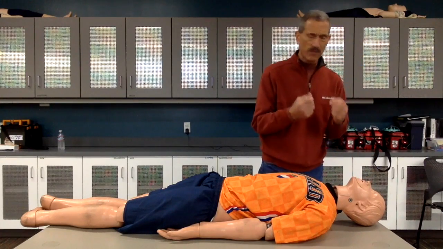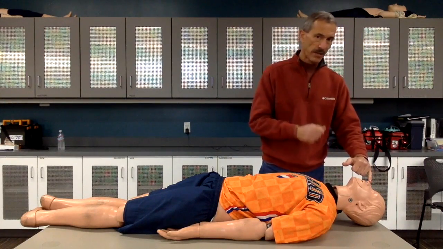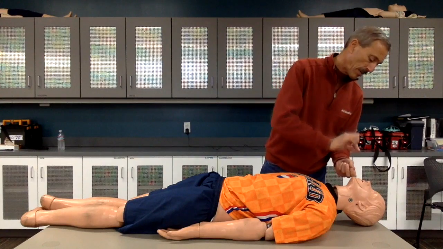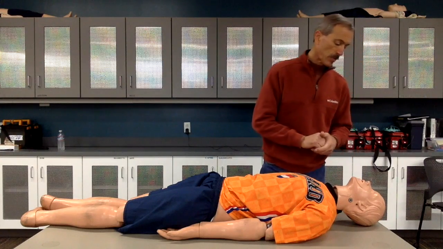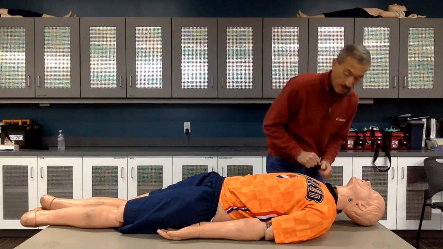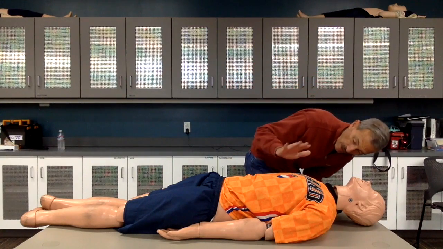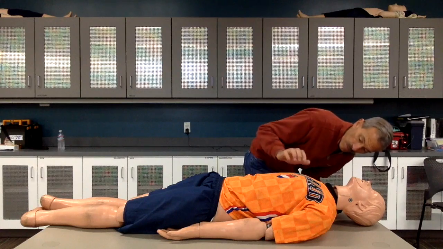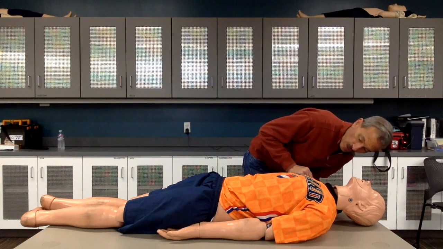So I'm going to measure that device from the tip of the nose to the tragus of the ear. I'm going to insert the nasal pharyngeal airway, and he appears to accept that quite well. I'm going to go on to my B, breathing. I'm checking for rise and fall of the chest, adequate breathing. It appears to be inadequate, with shallow and slow respirations.